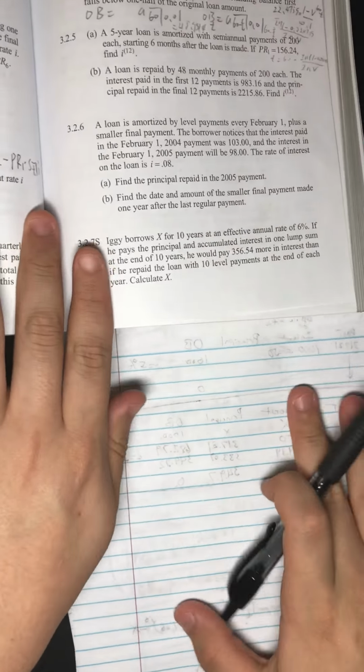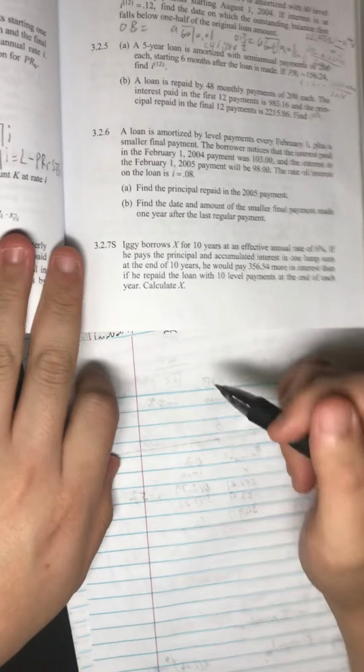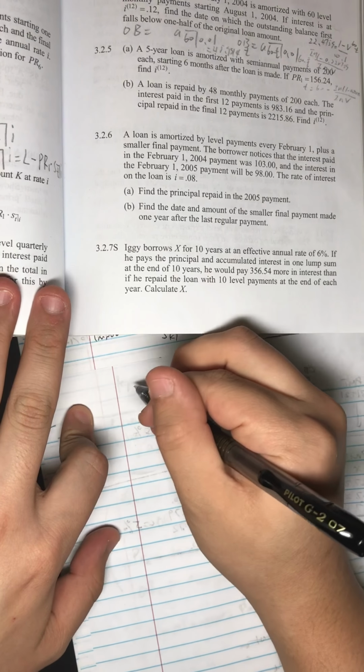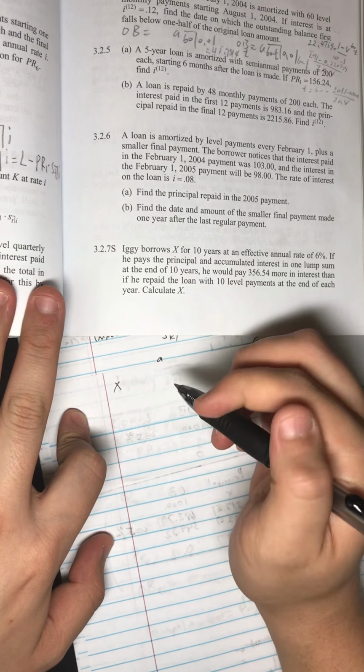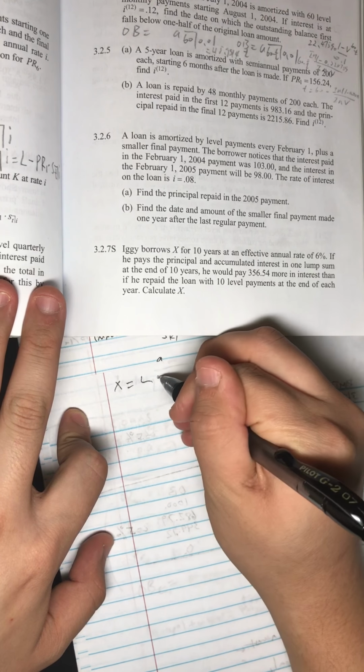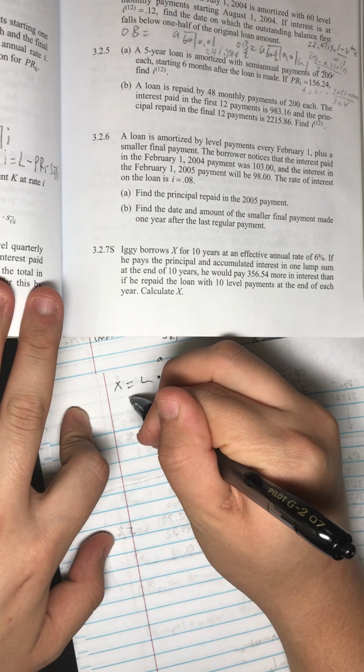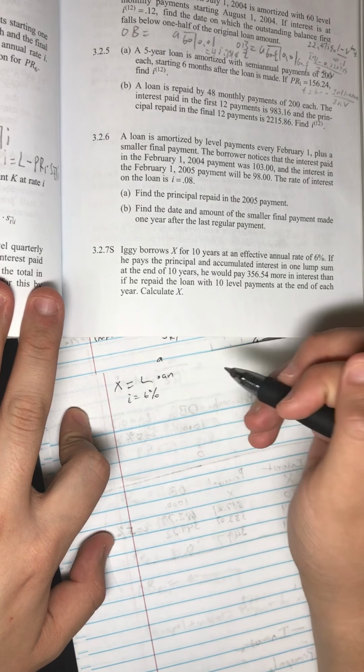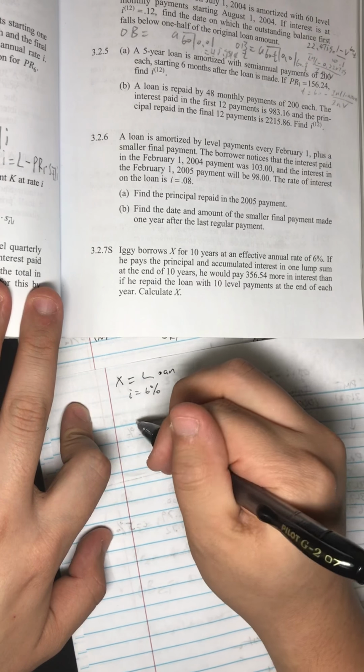equation. So let's just write every parameter down. We have X equals the loan. We have interest of 6%. Okay.